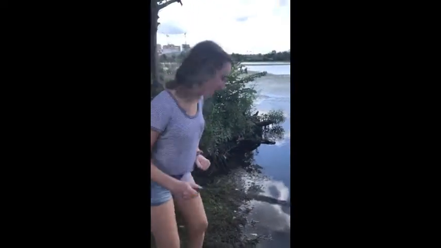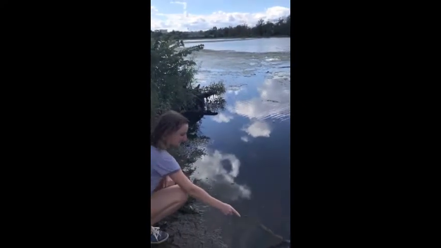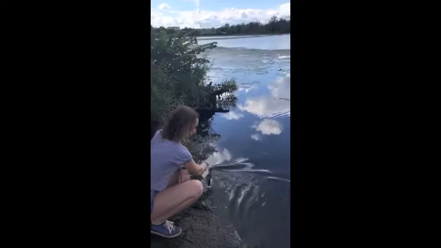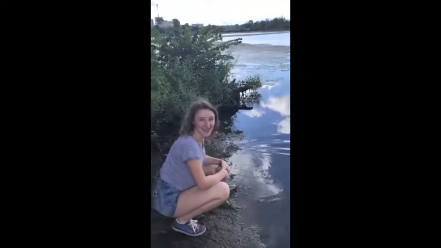Take a look at the ripples we make when I pull the stick through the water. Oh, I get it. So the sound waves bunch up in front of the stick and they spread out behind it. Now that's the Doppler effect. Back to the office.